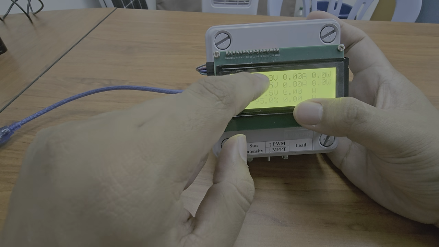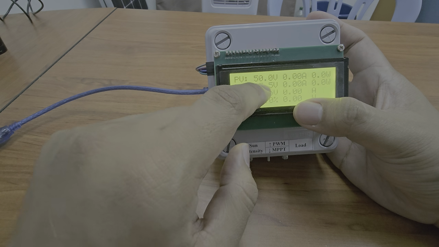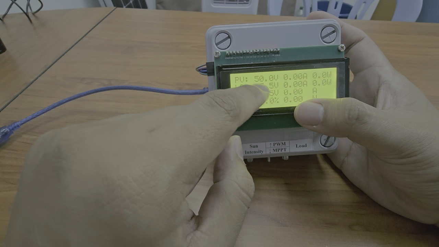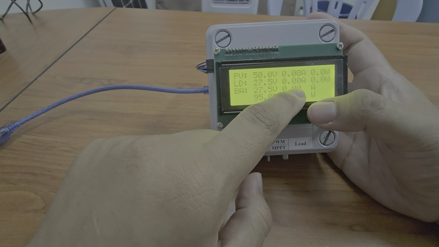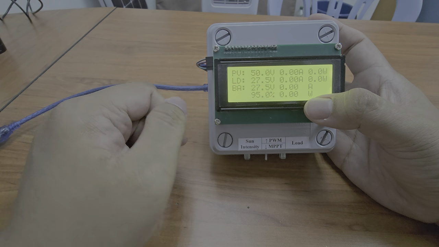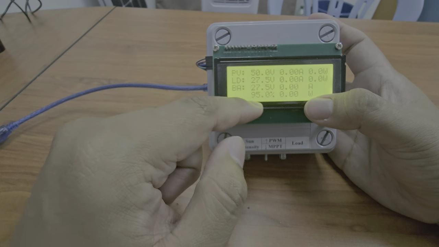the open circuit voltage at the PV. In this case the open circuit voltage is 50 volt. So it's open, and the battery is not charged anymore. That is what happened. It's just to protect the battery from damage.